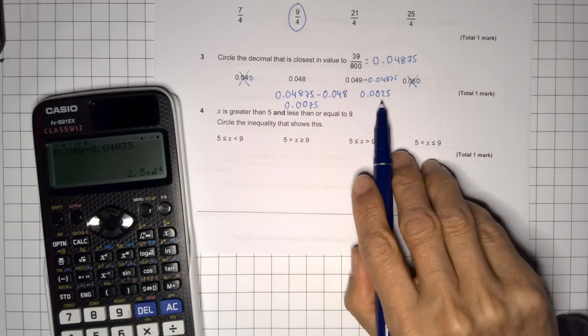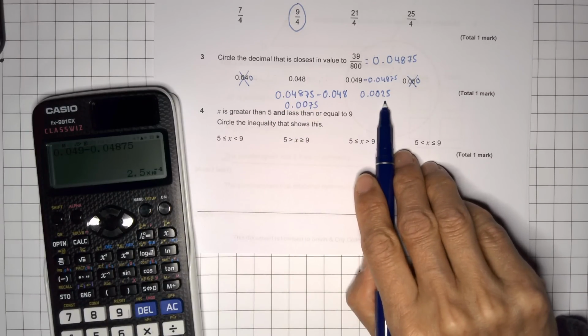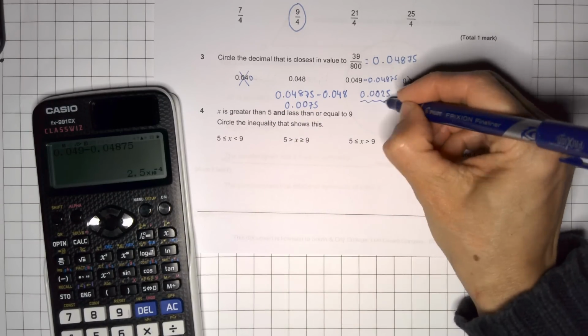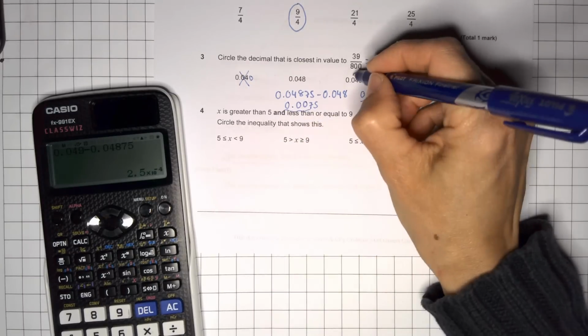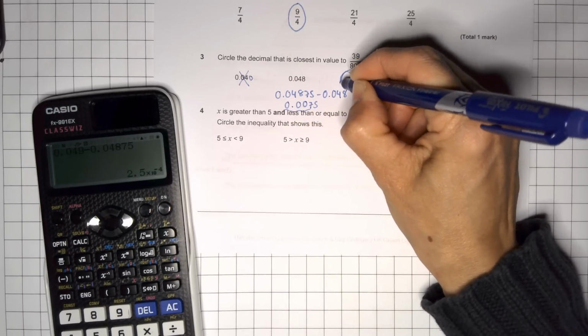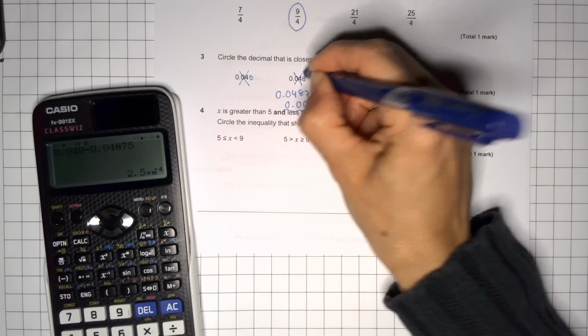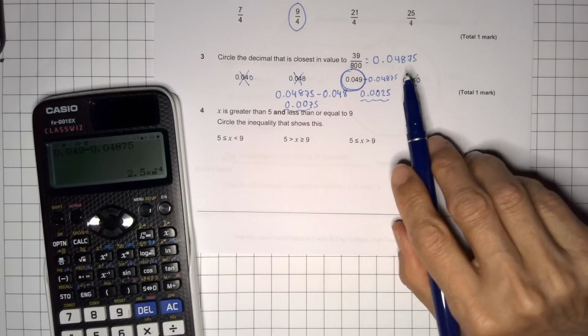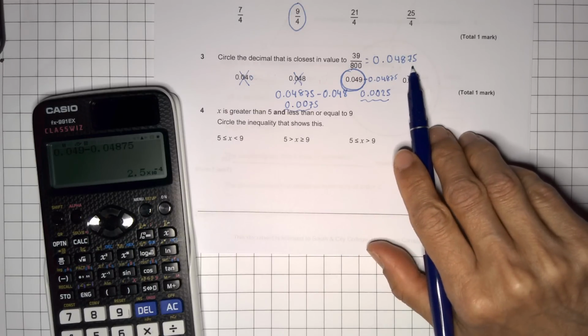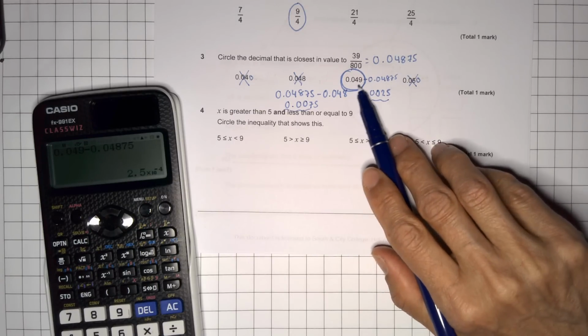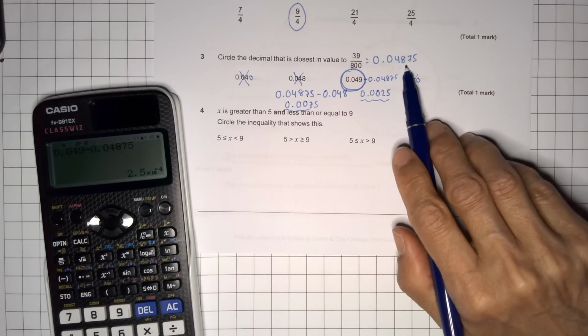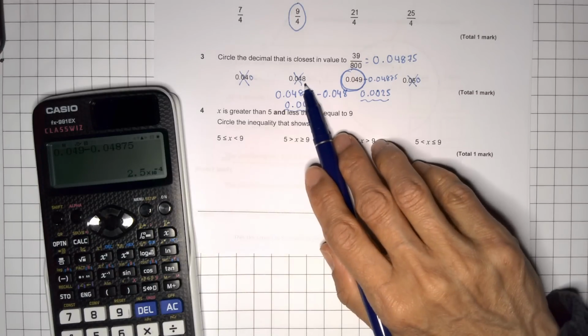Okay, and you can see that here this one is a much smaller number than that one, and so we end up with that being the correct one. Okay, but as I said, normally I would just look at the numbers and see which is the closest, and we can see that 49 is closer to 4875 than 4800 would be.